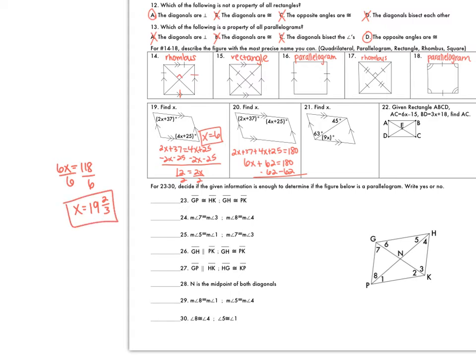For number 21, I again have a parallelogram. So I know that alternate interior angles are congruent, because this would be my transversal. I'll just draw it on there. That would be your transversal. You know these two are congruent, so 9x is equal to 45, which means x is equal to 5, and that's all you needed to know.